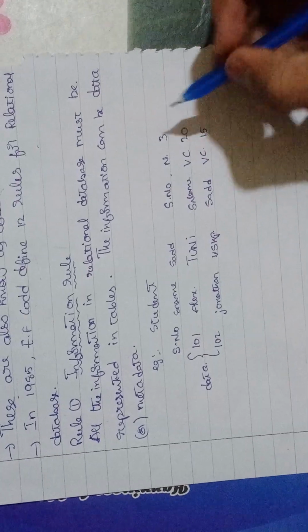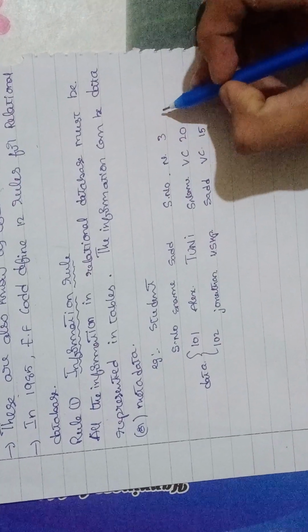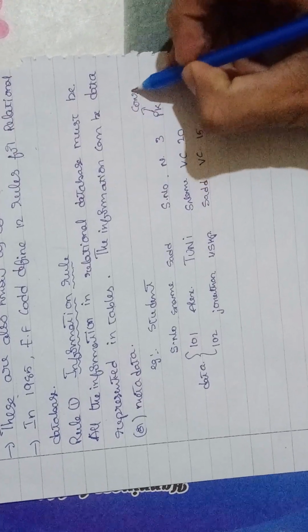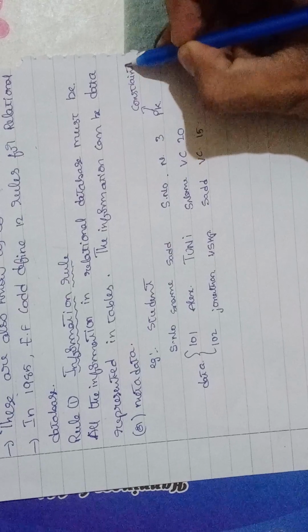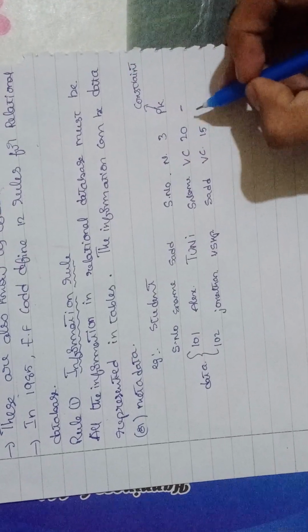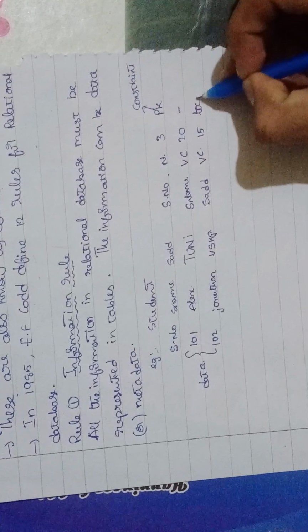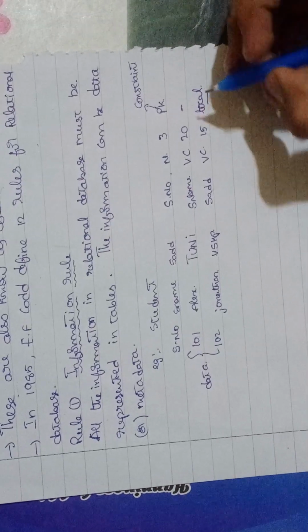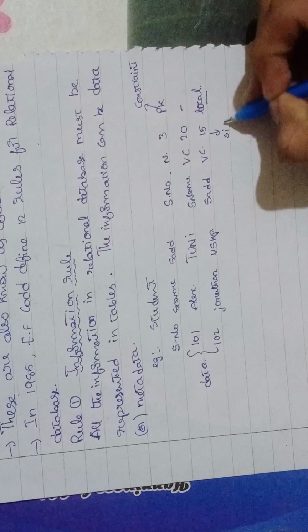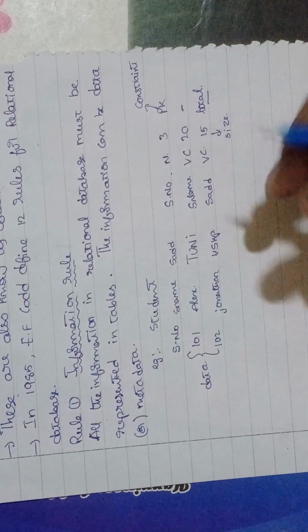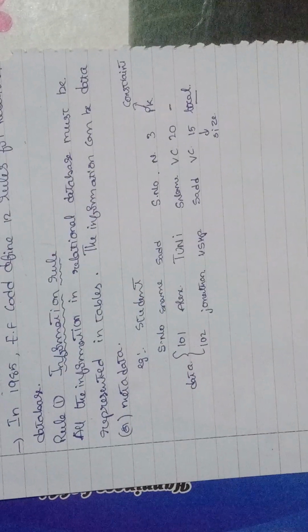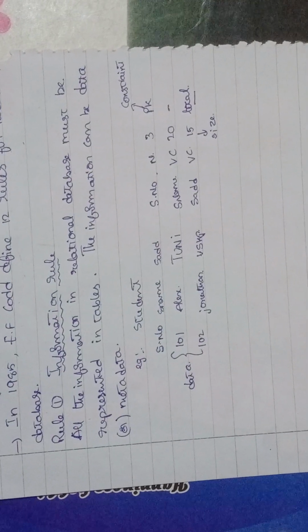This is a constraint, and the primary key we can take. Anything not defined as null, we can say is local. This is the information rule.